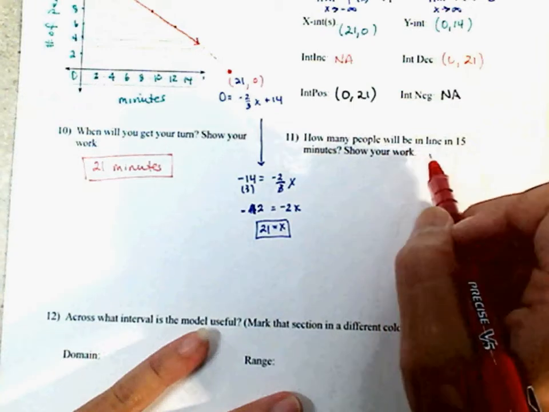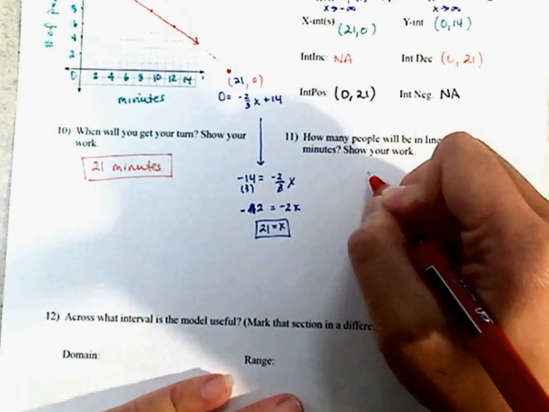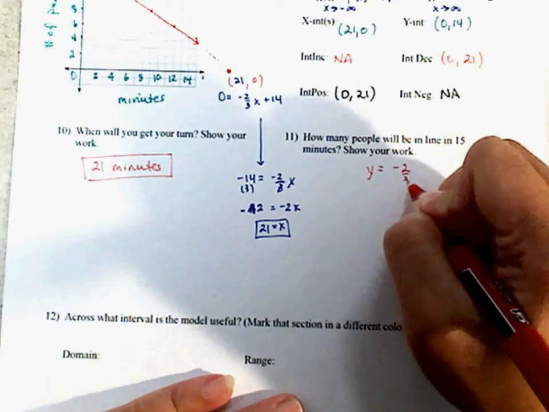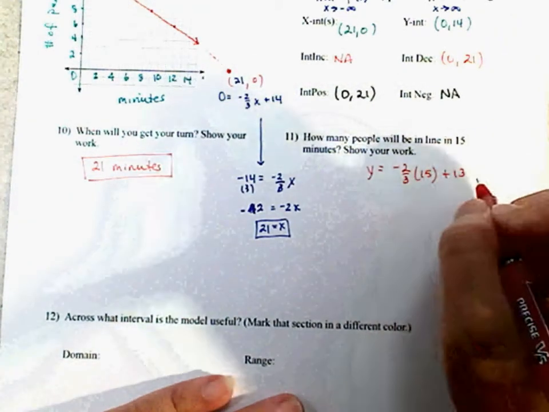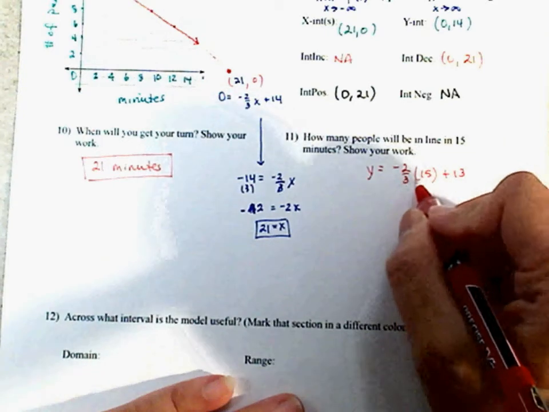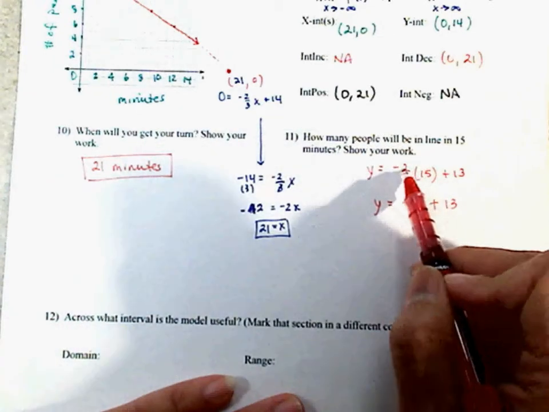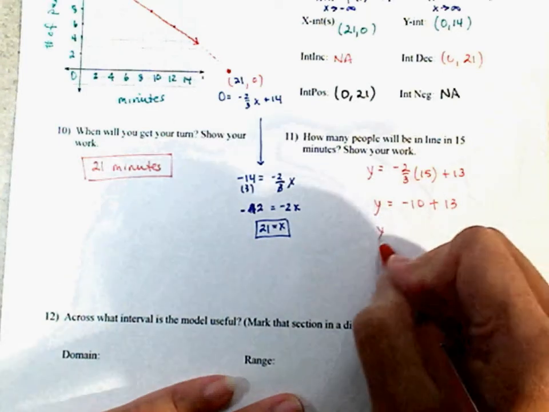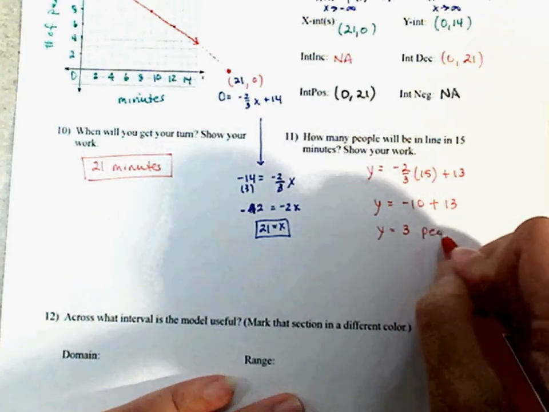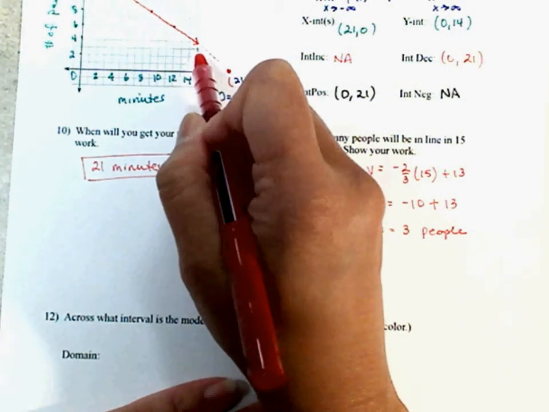Number 11, how many people will be in line in 15 minutes? You want to know how many people will be in line after 15 minutes. Okay, let's do our math. This comes out to be y equals negative 10 plus 13. So negative 2 times 15 is negative 30. Negative 30 divided by 3 is negative 10. So that'll be 3 people. Okay. In 15 minutes, that will be 3 people. My graph is off a little bit, but yeah.